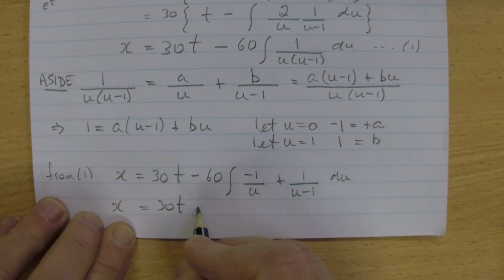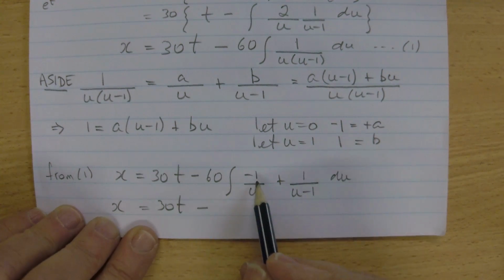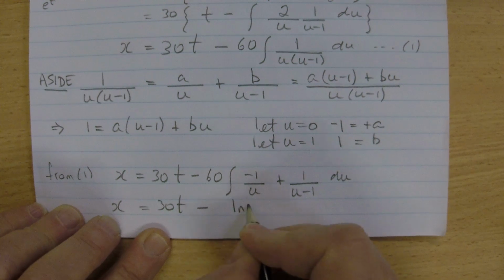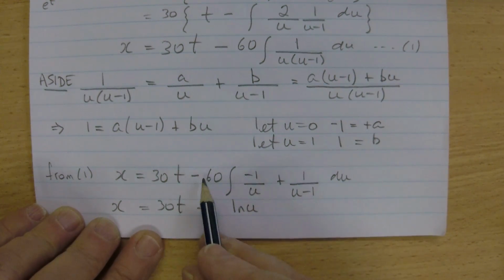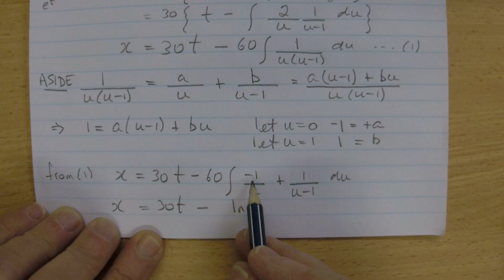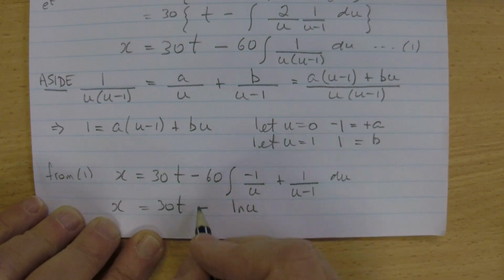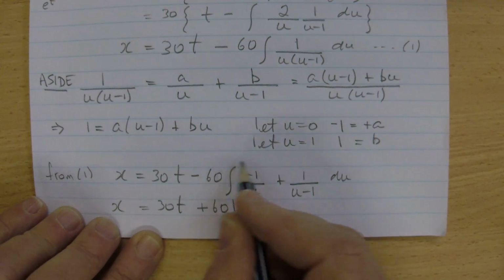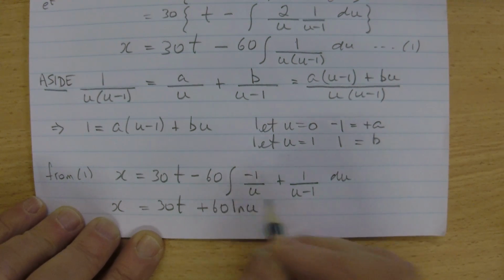30t minus, now the integral of 1 over u would be ln u. There would be a negative 60 multiplied by this, negative 1. So in effect there would be positive 60 times ln of u for this multiplied by the integral of our first term.